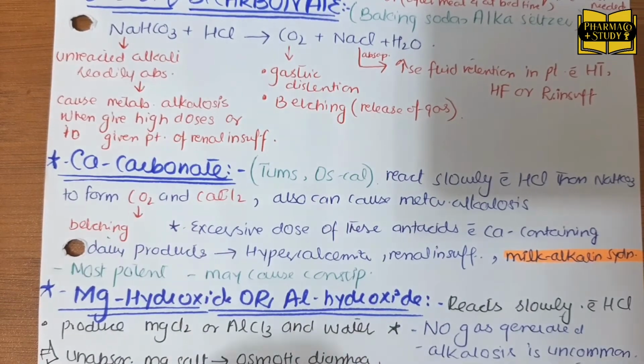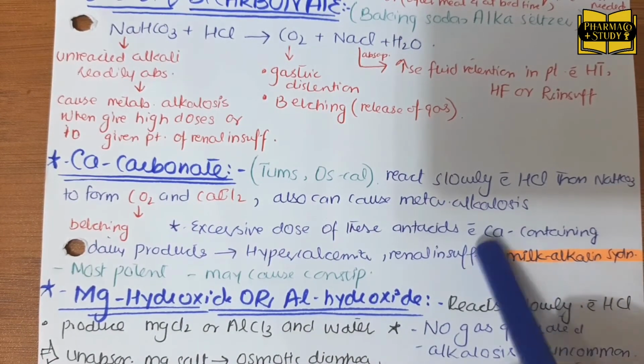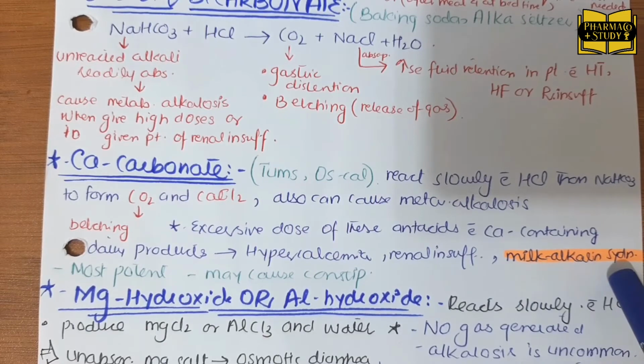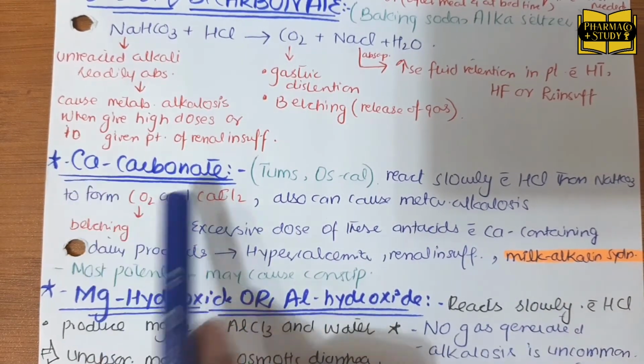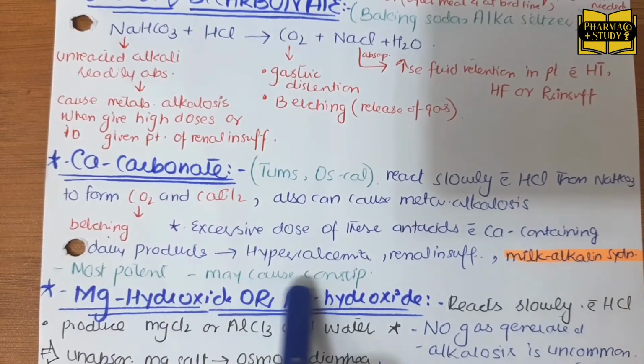Somehow it links with the calcium carbonate. If it comes in the MCQs which agent causes milk-alkali syndrome, the answer should be related to calcium, and it is calcium carbonate. Most potent, and may cause constipation.